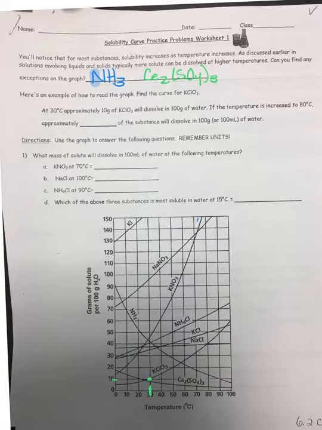If you end up directly on the line, you know you have a saturated solution. So I'm just highlighting that line in green. So there's my saturated solution. At 10 grams and 30 degrees, KClO3 is saturated.